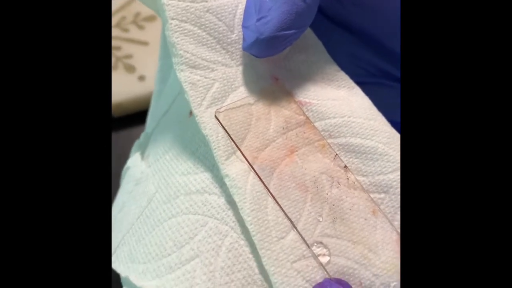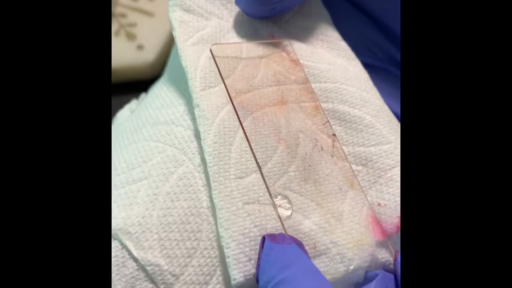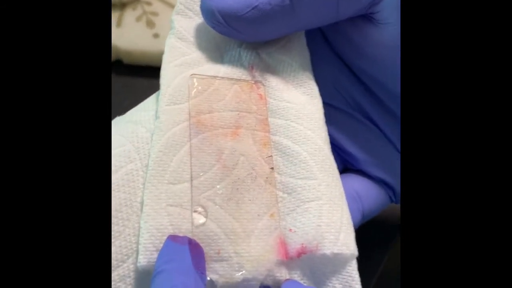Even in high power, it is very difficult to say sometimes, but it is ideal always that you see in 100x with oil. That means with the oil immersion lens you can see properly.